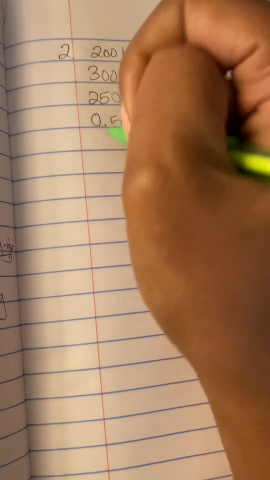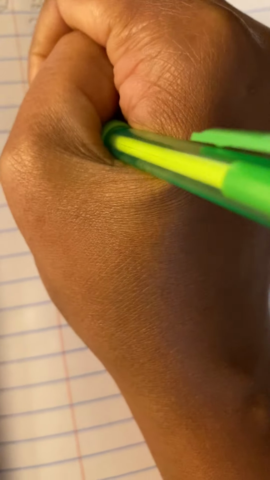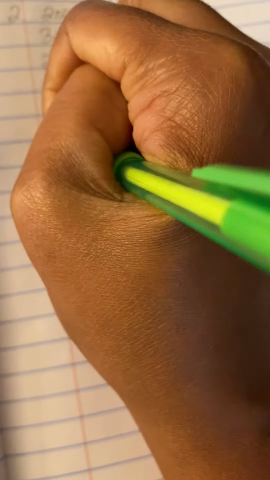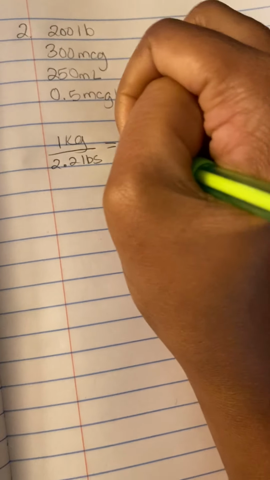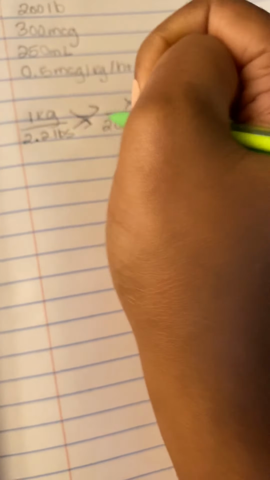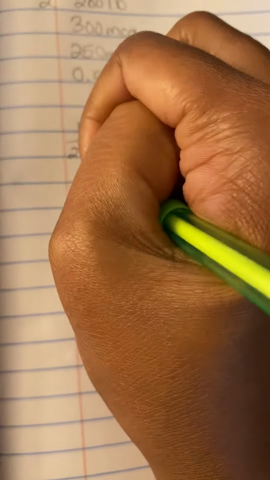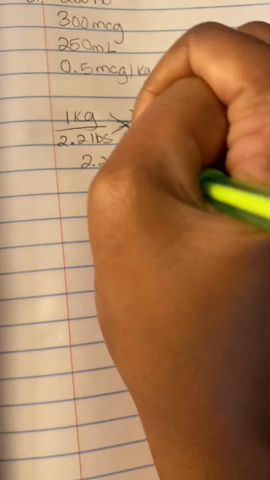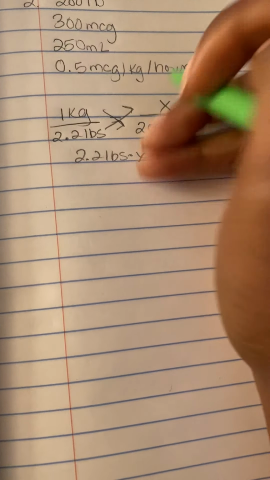Since the person weighs 200 pounds, we always start by changing the pounds to kilograms, every time. So 1 kilogram, this is in your text, is equal to 2.2 pounds. The patient weighs 200 pounds. So I want you to cross multiply. That yields 2.2 pounds times X equals 1 times 200, which is 200 pounds per kilogram.